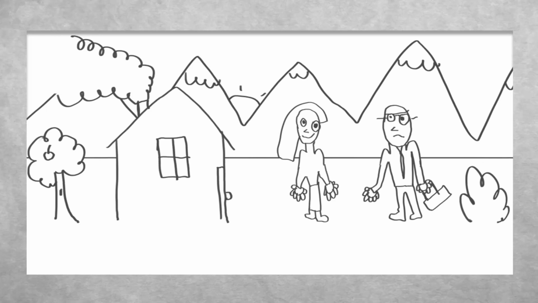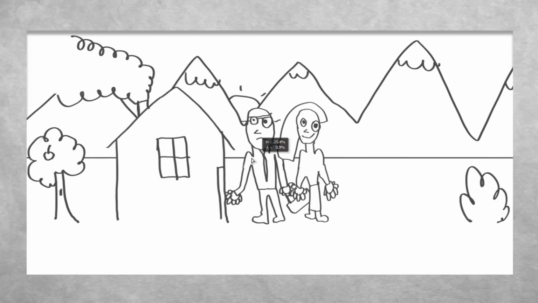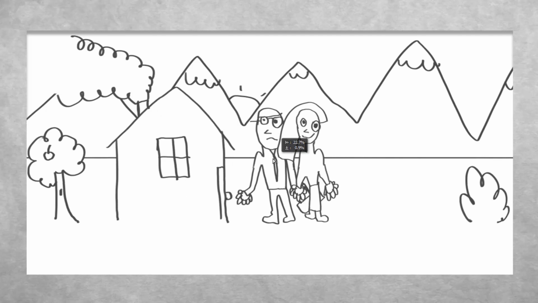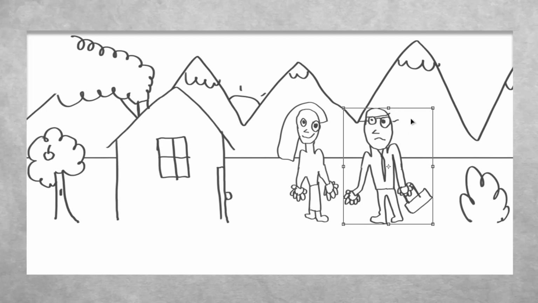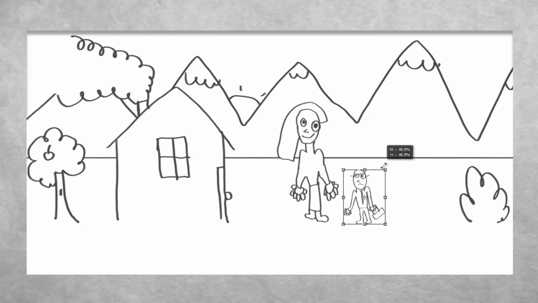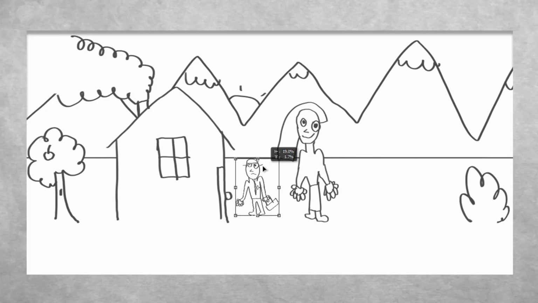We can get this guy and this house and make some kind of relationship with that. So right now he's a bit too big for his house. So let's just scale him to size. And that's a little bit more appropriate, although to open his door he has to jump. Whoa!